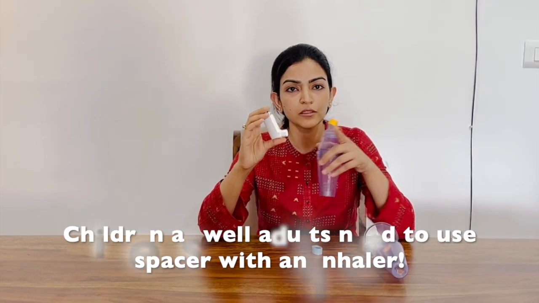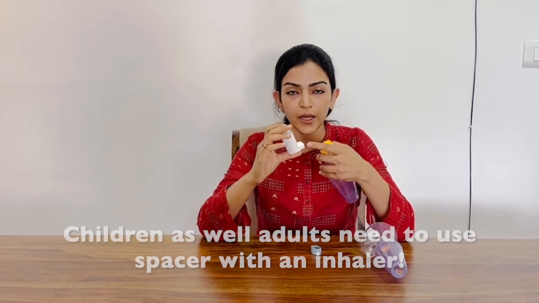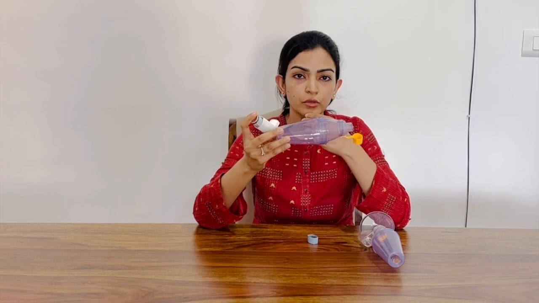When we puff an inhaler, the medicine comes out in the form of particles. Some of the particles will get deposited in the mouth and the throat, and some of the particles will go into the lungs. Our aim is to ensure maximum delivery of the particles into the lungs. This is where the spacer comes in. It helps in allowing most of the drug to go into the lungs, and it lessens the deposition into the mouth and the throat. And it also improves the hand-mouth coordination so that the entire process of using the inhaler becomes easier.